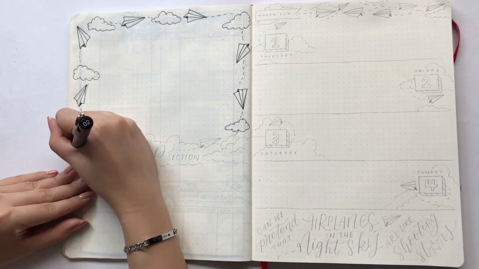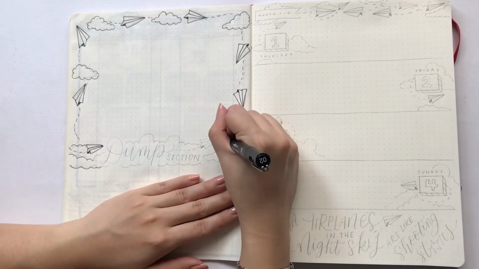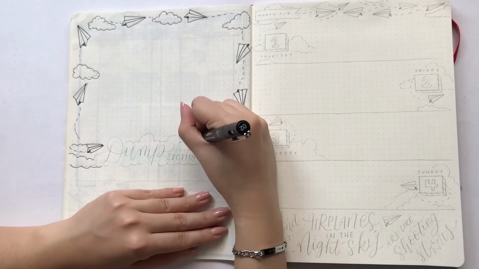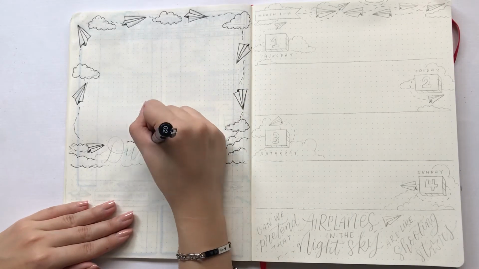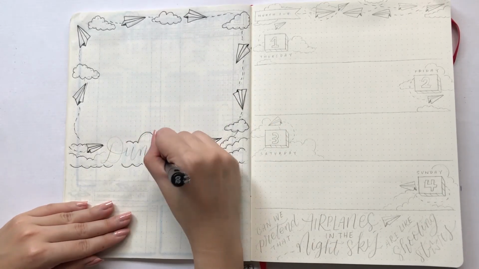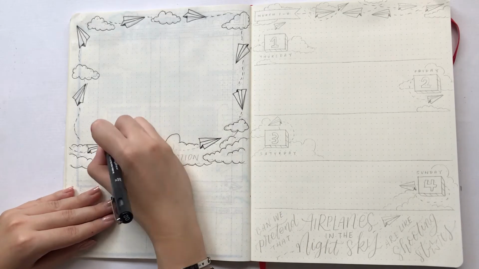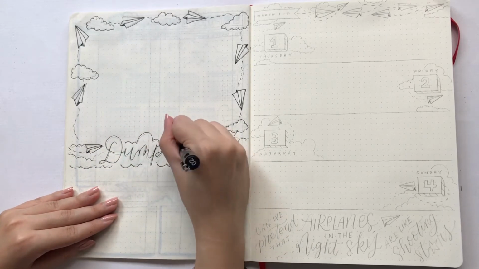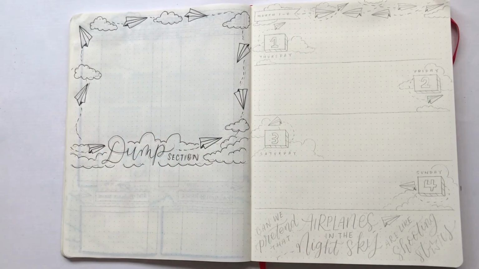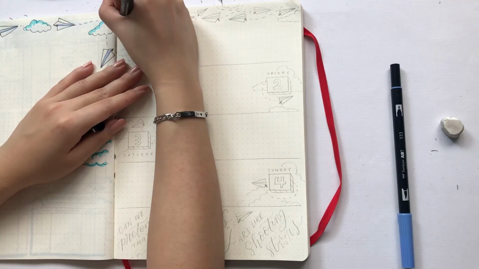That's where I usually dump random ideas, random thoughts, random books or movies or songs that I want to download or listen to or read. So that's just a very random section that I keep on this page. And of course, I'm adding more clouds and more paper airplanes.